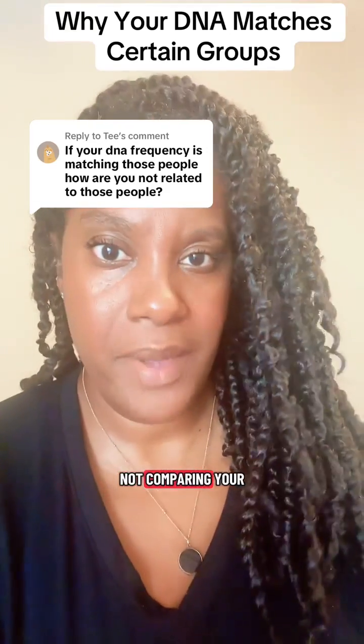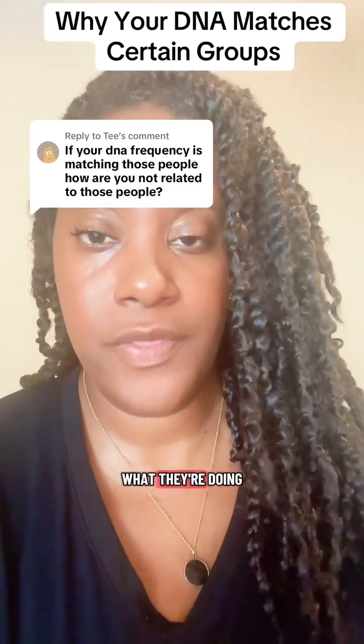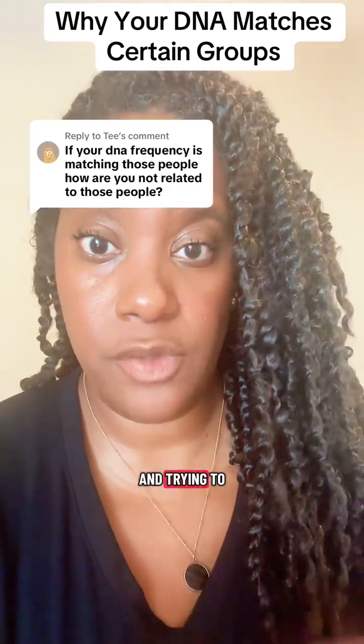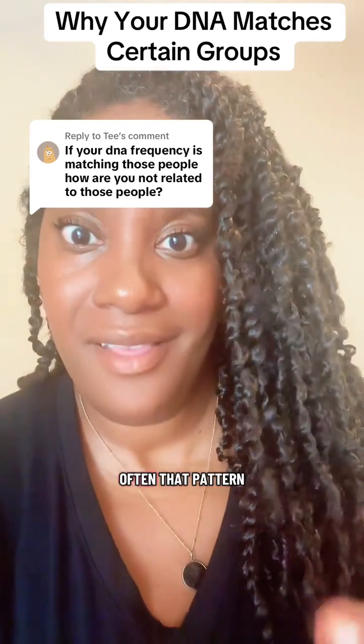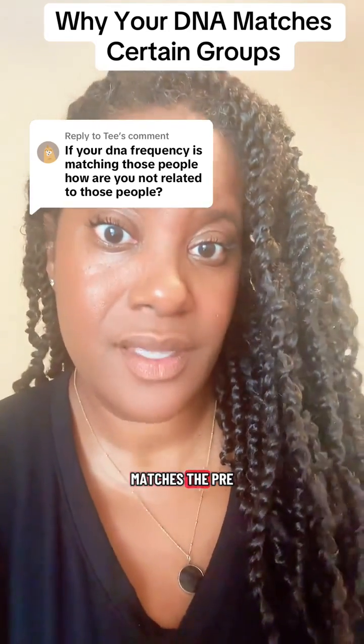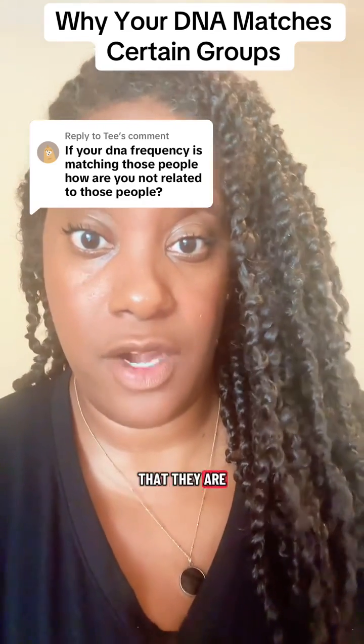No, because they're not comparing your DNA to actual people. What they're doing is looking at your genotype and trying to figure out how often that pattern matches the pre-labeled populations that they are using in their calculator.